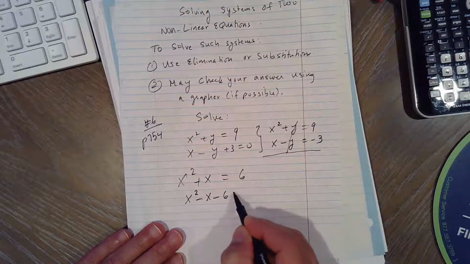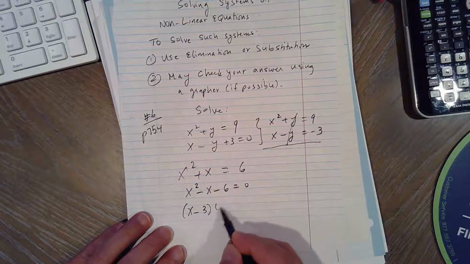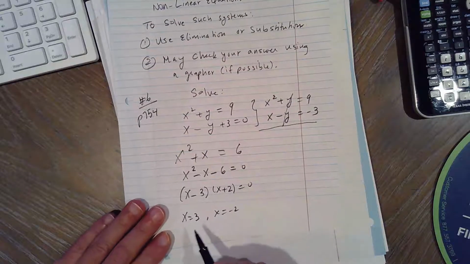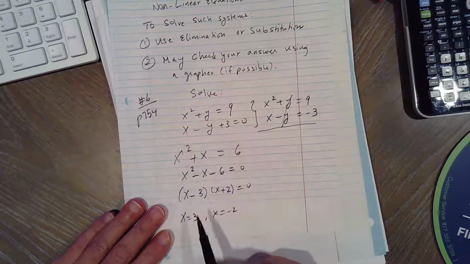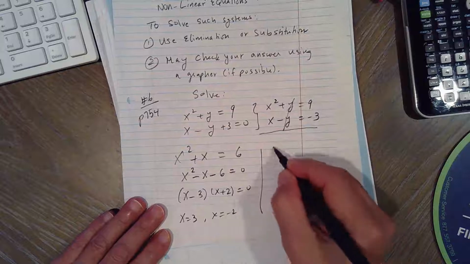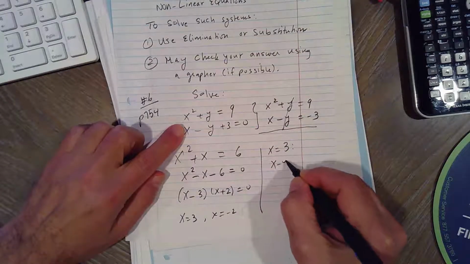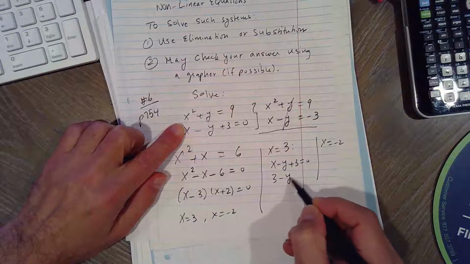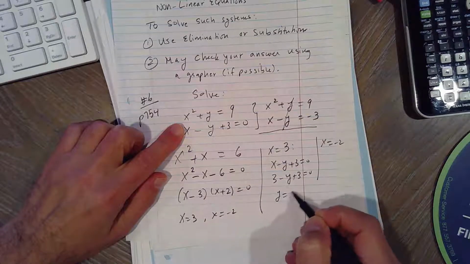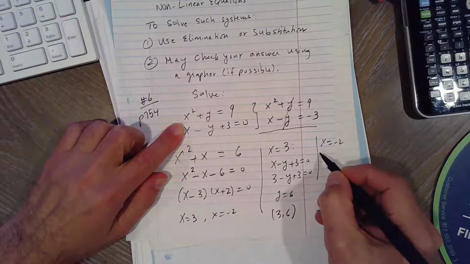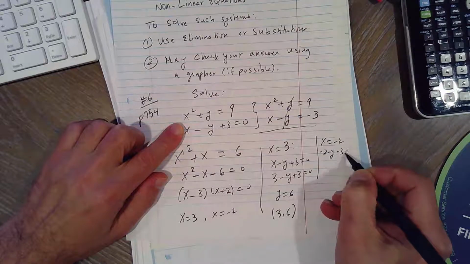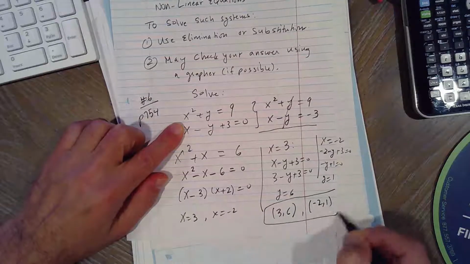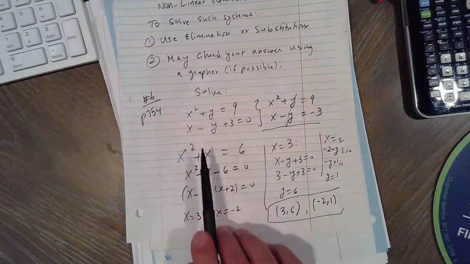Move the 6 over, we have a quadratic equation. X minus 3, x plus 2. So we have x equal 3 and x equal -2. For every x there's a y. So I'm gonna plug it into the top equation or the bottom equation, doesn't matter. X equals 3, x minus y plus 3 equals 0. So 3 minus y plus 3 equals 0, so y equals 6. So 3, 6 is a solution. X equals -2, so -2 minus y plus 3 equals 0. Negative y plus 1 equals 0, so y equals 1. -2, 1. These are the two solutions at the intersection of a parabola and a line.